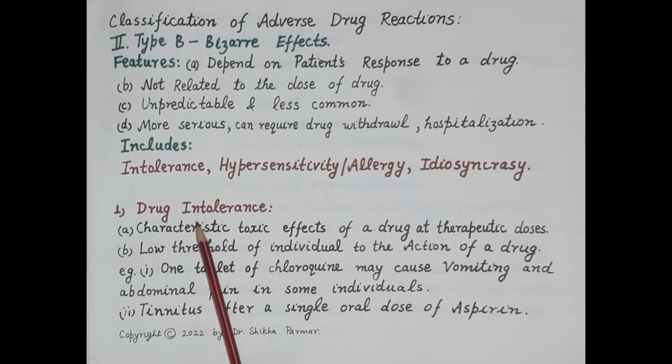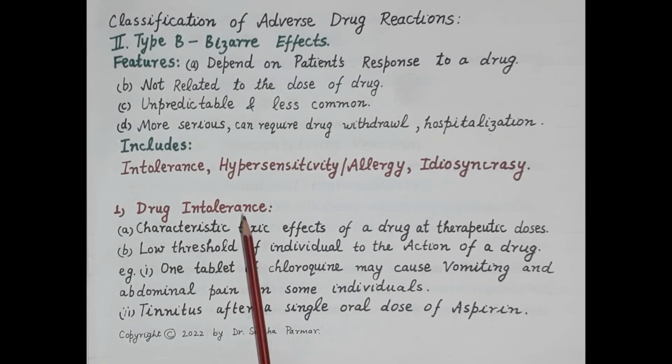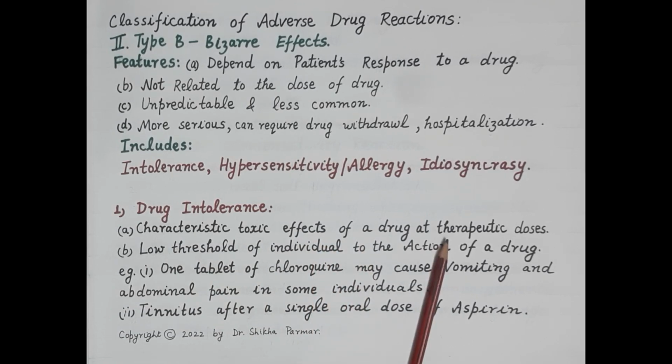Now let's first talk about drug intolerance. Drug intolerance means that the patient is unable to tolerate the drug. That means the patient is highly sensitive to the drug, and thus characteristic toxic effects of the drug are produced at the smallest therapeutic doses. In other words, there is a low threshold of the individual to the action of the drug.